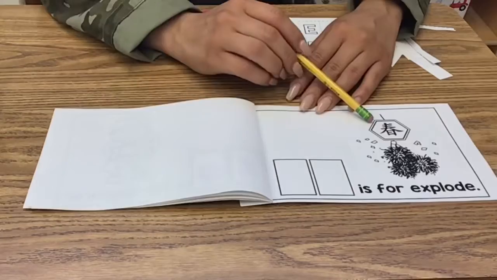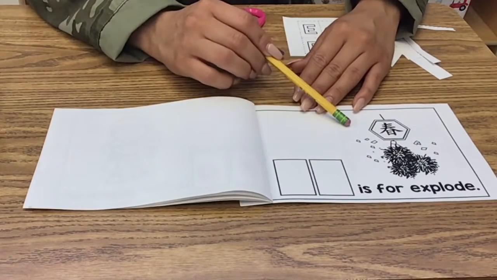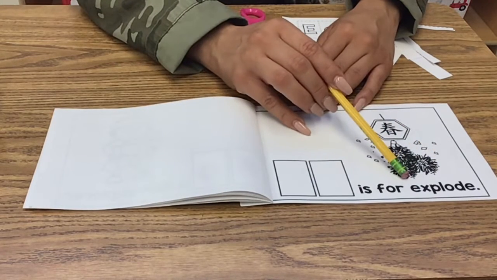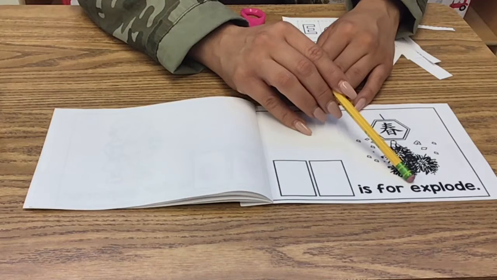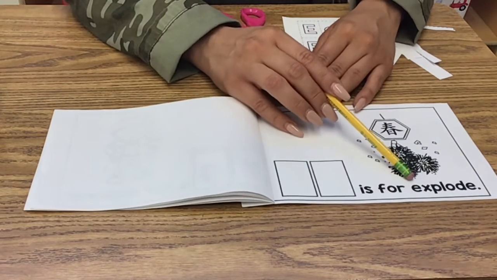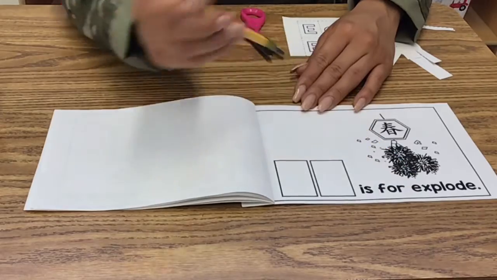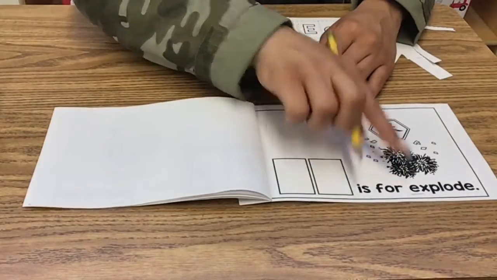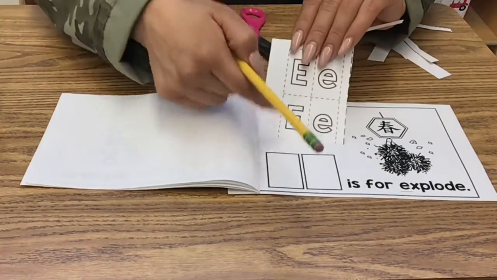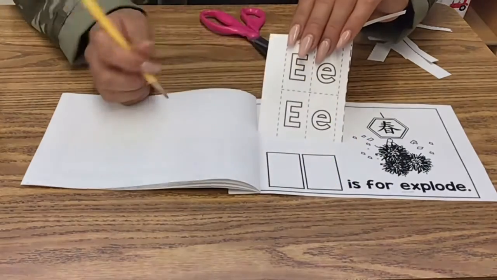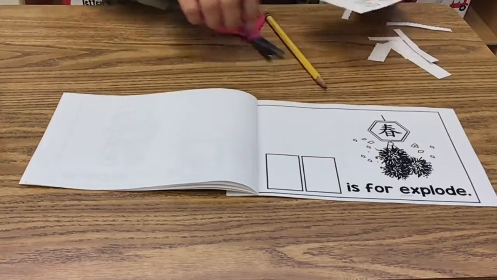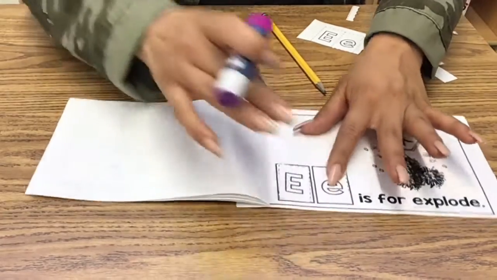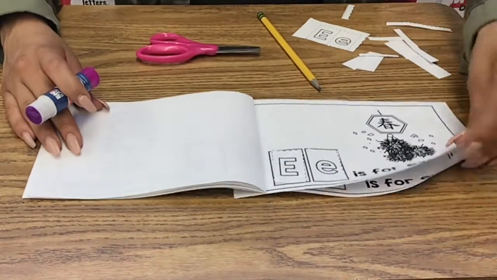Turn the page. This is a picture of something exploding, but we are going to say explode is the word. Therefore, go ahead and look at the beginning of your word of explode. Does explode begin with the letter E? Yes, it does. That is the letter E. So I know I can put one uppercase and one lowercase in my spaces. One uppercase and one lowercase. Good job, TK. Turn the page.